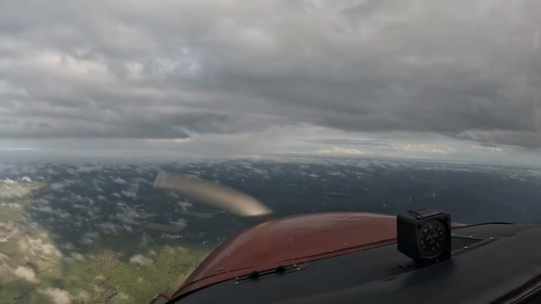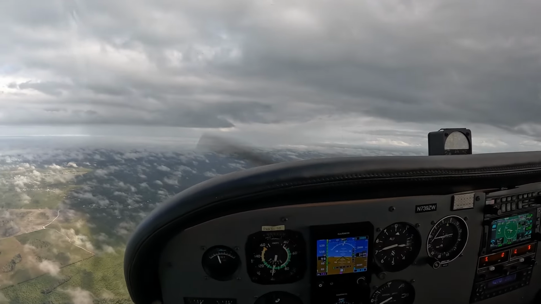Altimeters are set, 70 knots, landing light on, make sure the lights get turned on as needed.